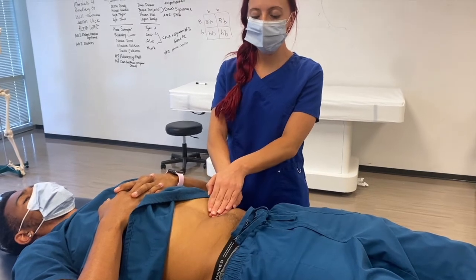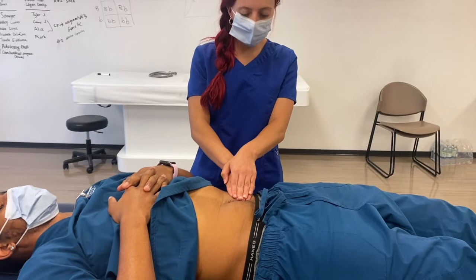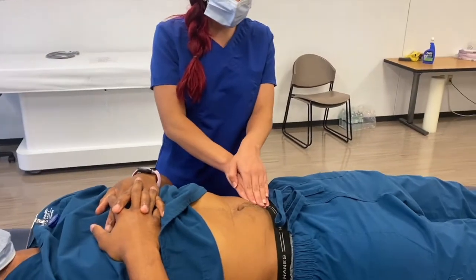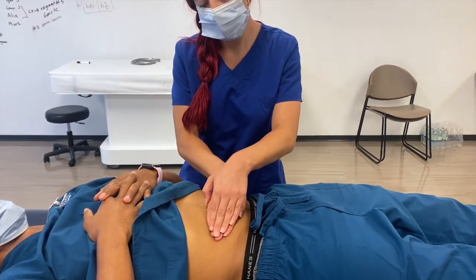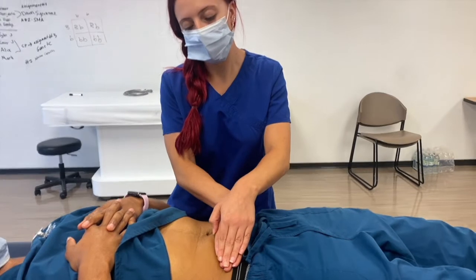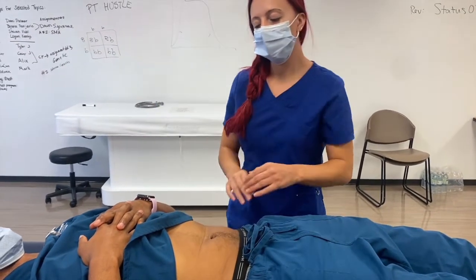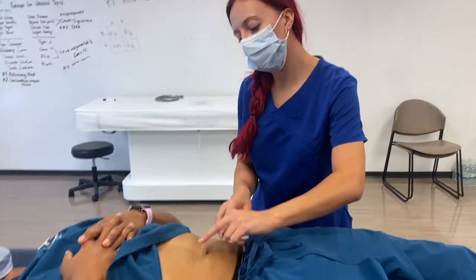So I'm going to come farther down around the umbilicus and then continue to palpate over the common iliac arteries. So a normal diameter for the abdominal aorta is about 3 centimeters. Above 3 centimeters may indicate an aneurysm, and above 5 is when surgical interventions are further indicated.